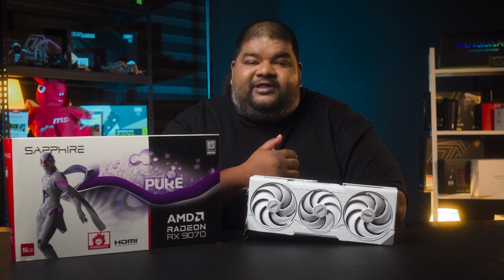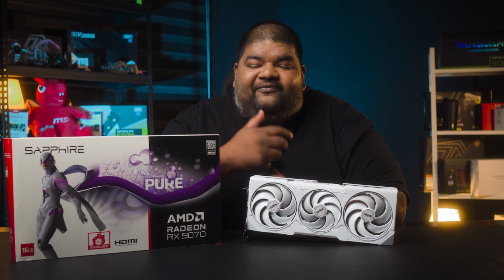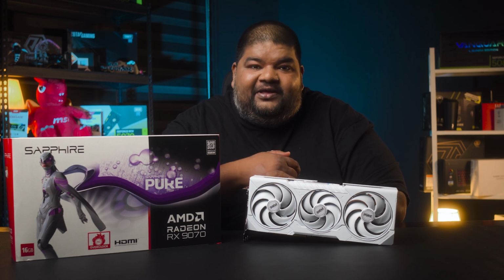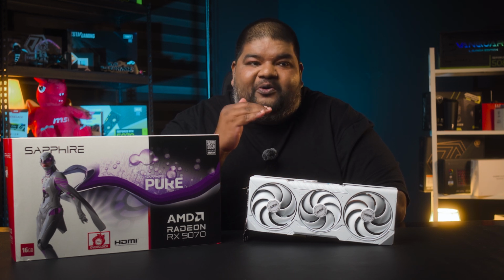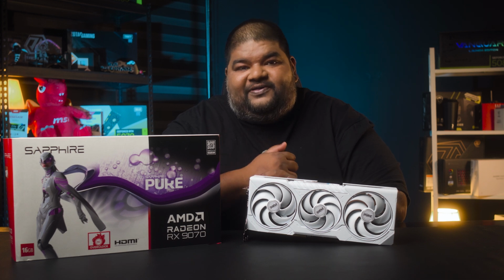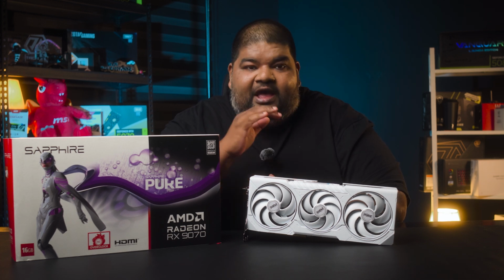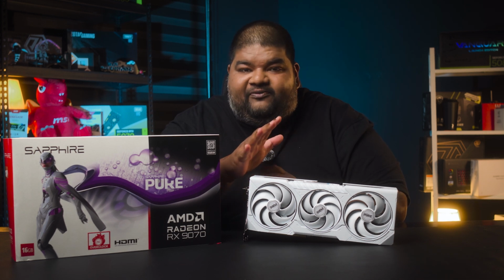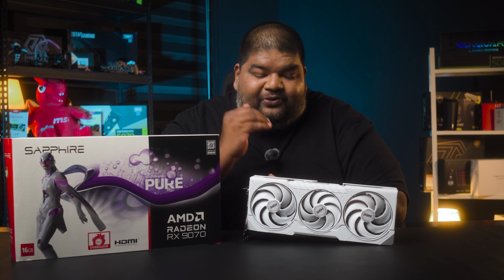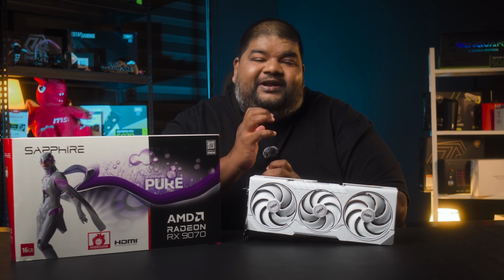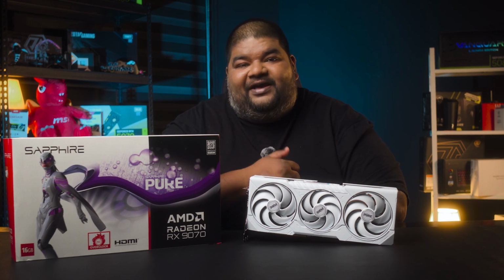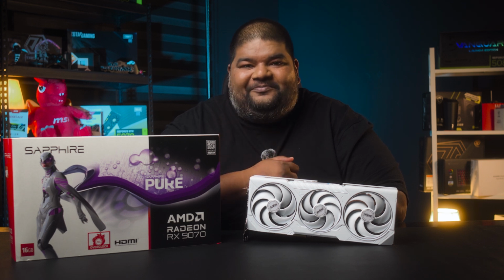So looking at those charts, it's fair enough to say that the 9070 should be there when you're looking to build a hybrid workstation. We haven't touched on gaming performance yet, but for those work-related tasks, hats off guys, great job.